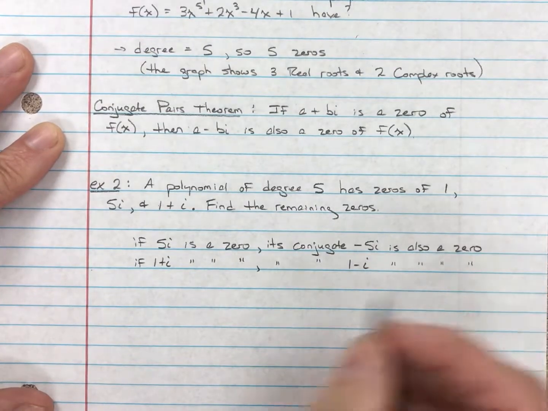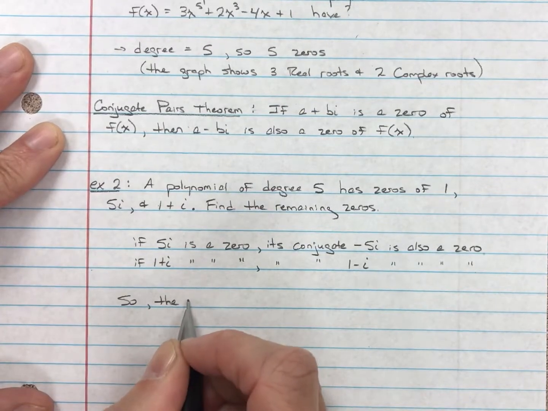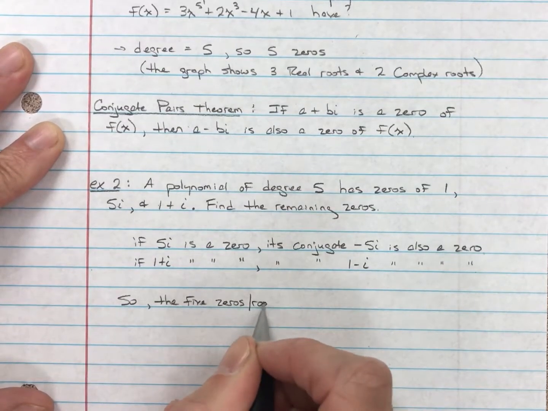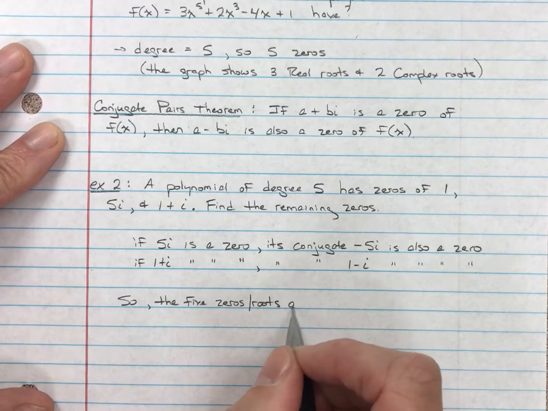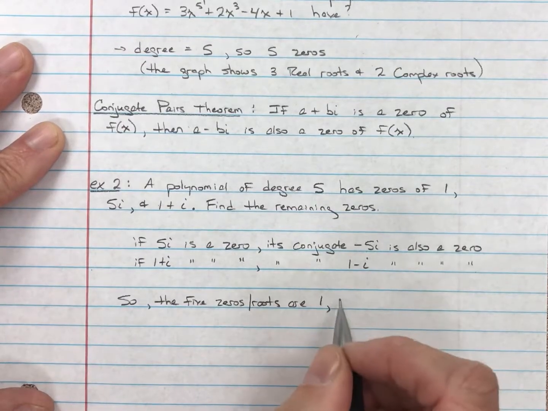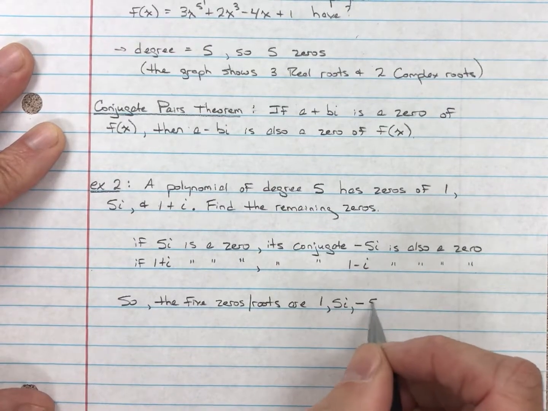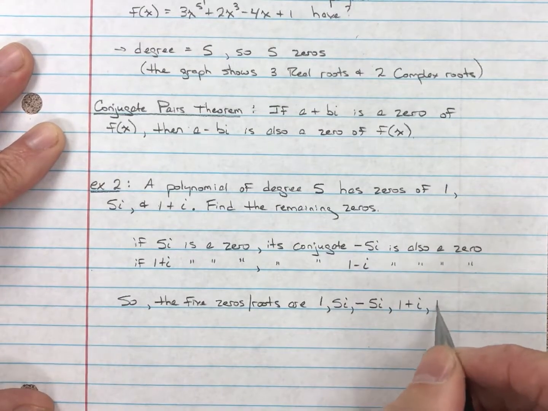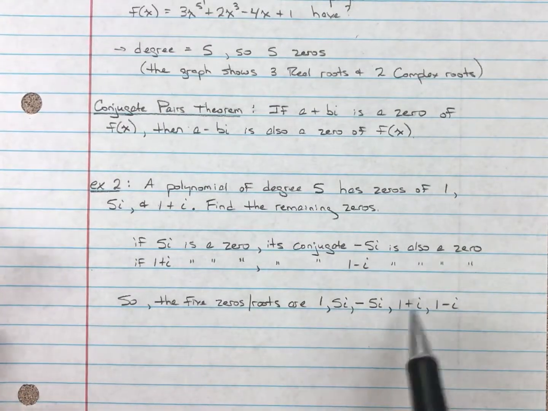So what are the 5 roots? The 5 zeros or roots for this 5th degree polynomial are 1. The complex numbers come in pairs, so 5i and negative 5i. Those are 3. 1 plus i and 1 minus i. Now we have all 5 roots. Doing no math, thanks to the Conjugate Pairs Theorem.